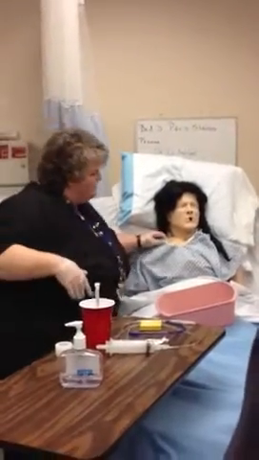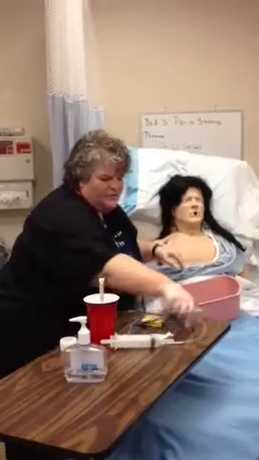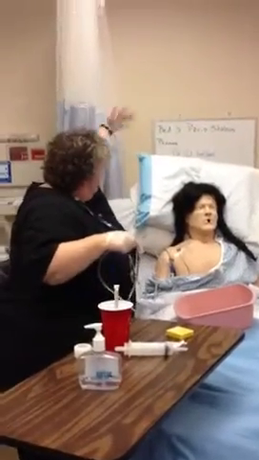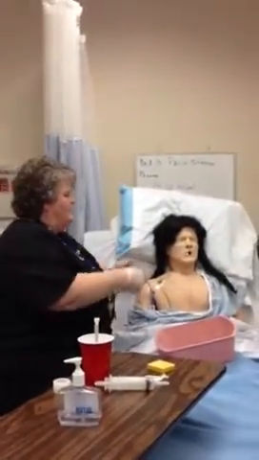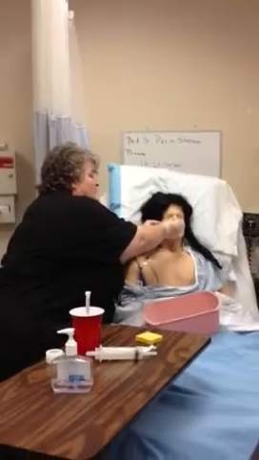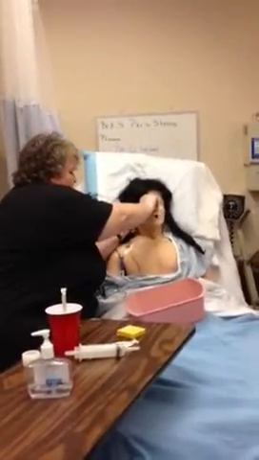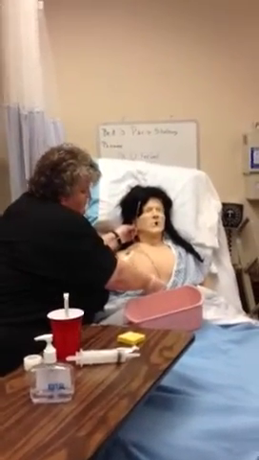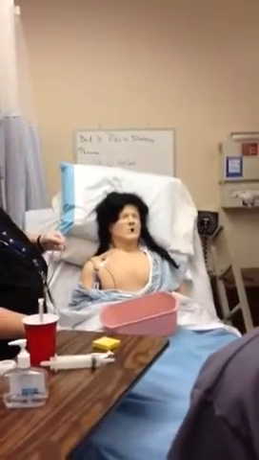So I'm going to go ahead and pull down your gown just a little bit. Okay. And I'm just going to measure for placement. Straight at you. You want to measure from the tip of the nose, to the earlobe, to the xiphoid process. Okay? You're going to mark it, and you're going to put a piece of tape in.